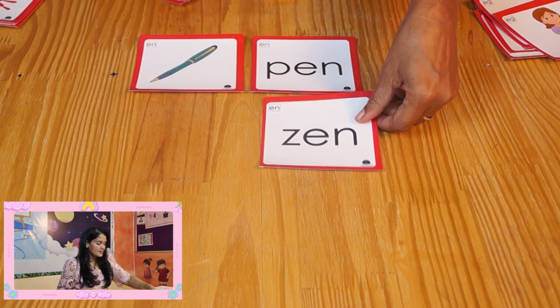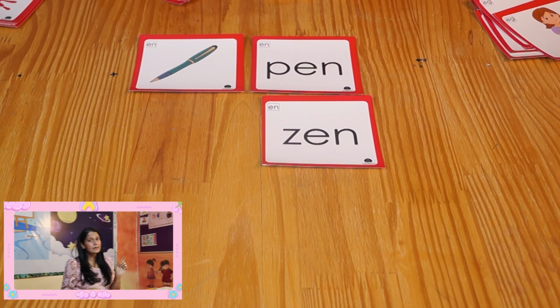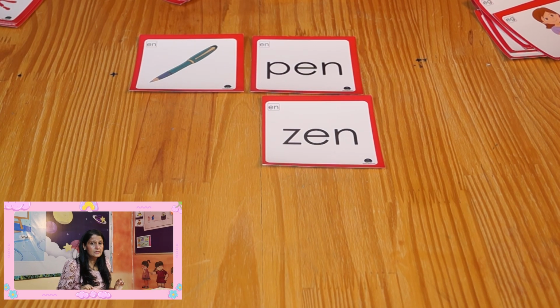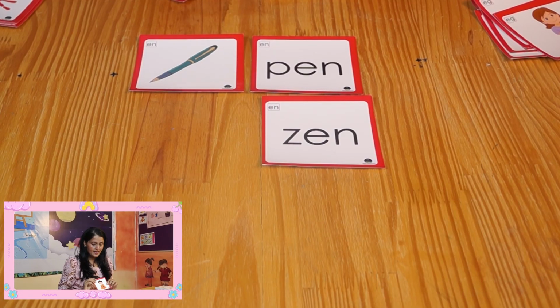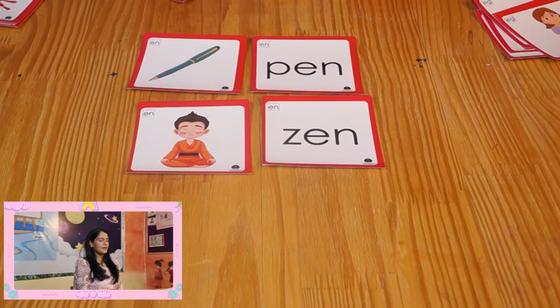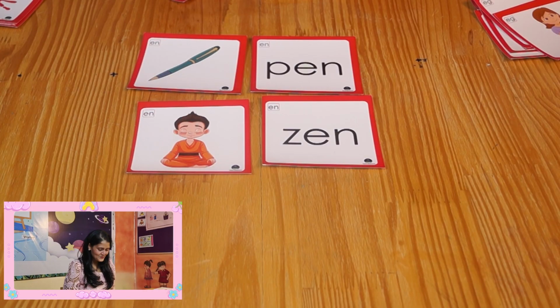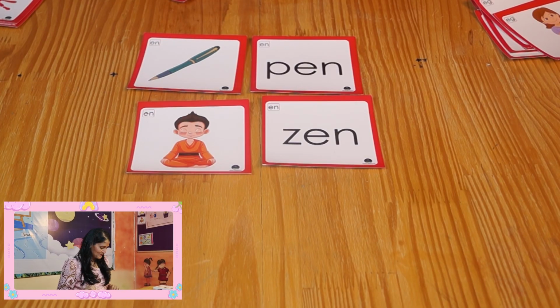Okay, this is Z and Zen. Look carefully how I am making the sound of letter Z. And Zen. Now this is the Zen state. That means he is meditating and he's in Zen. So should we also go in a Zen mode for some time? Yes, we must, because it's good for our brain.